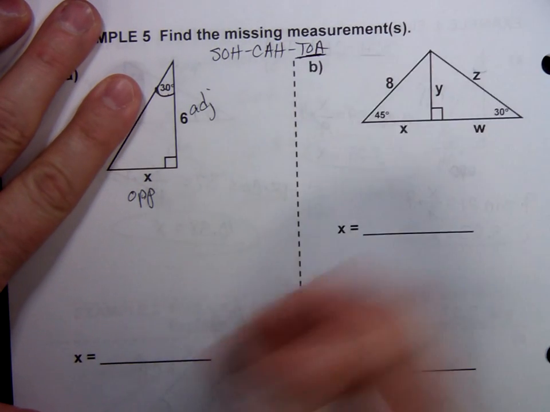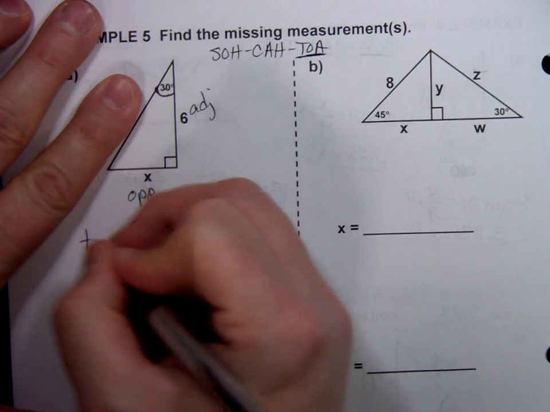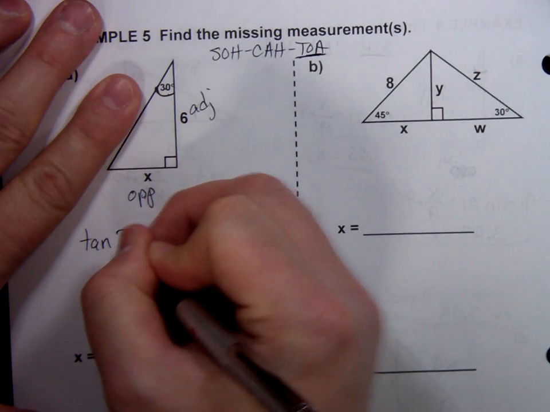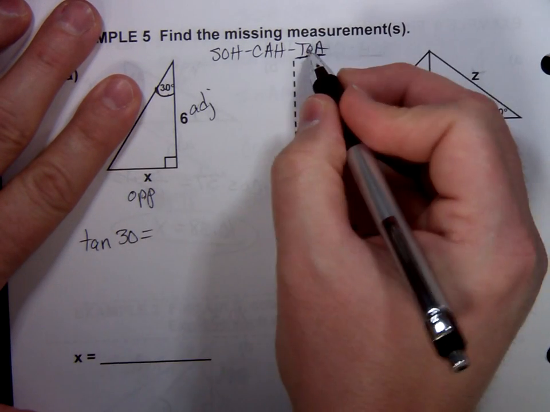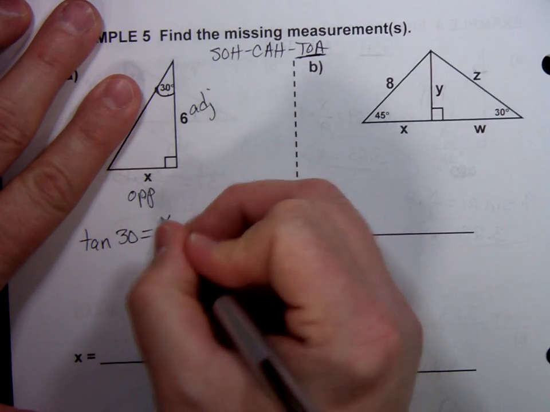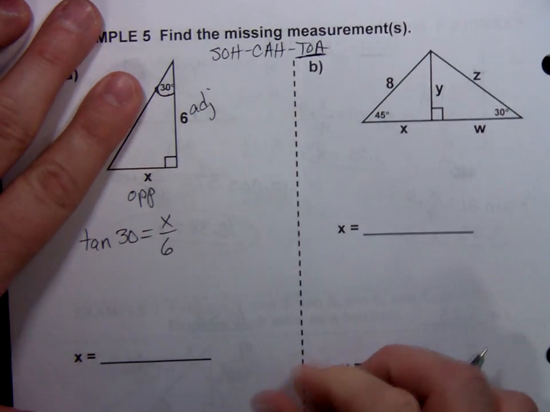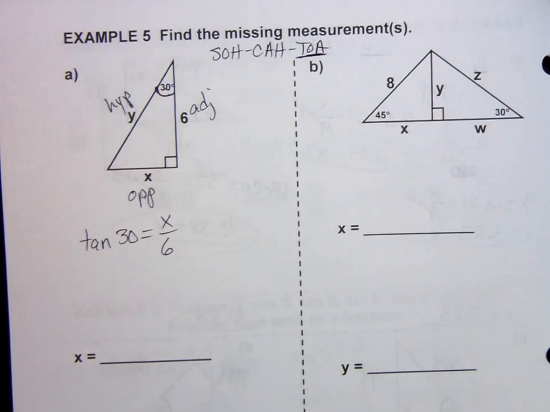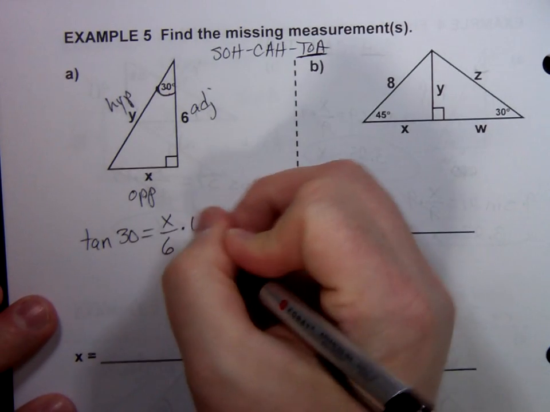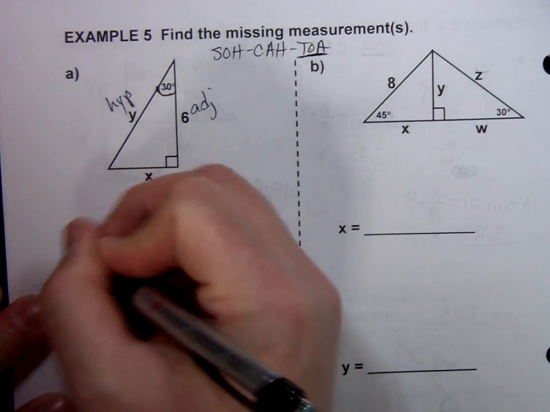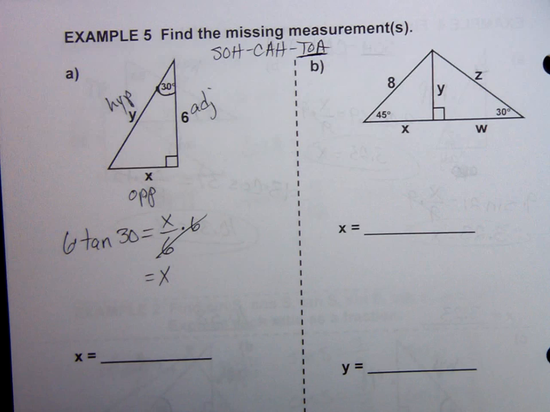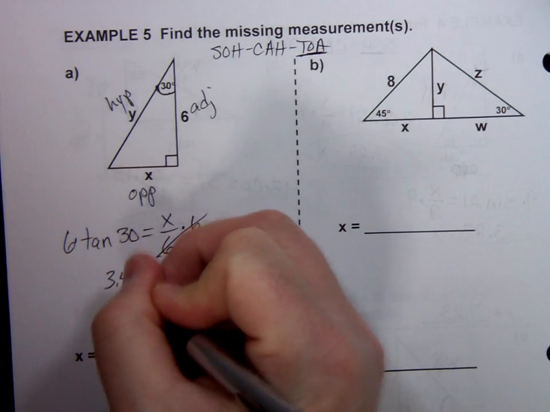We haven't used tangent on our examples yet. So tangent of 30 is equal to the opposite over the adjacent. Opposite is x, adjacent is 6. So there's our equation. We just solved for x. It's being divided by 6, so we multiply by 6. Do it on one side, do it on the other side. So I'm doing 6 times the tangent of 30. Should get approximately 3.46.